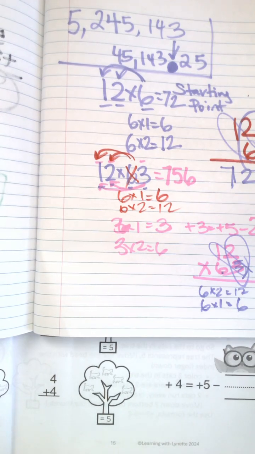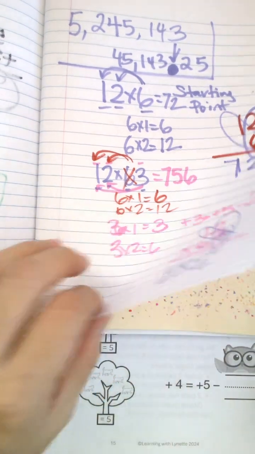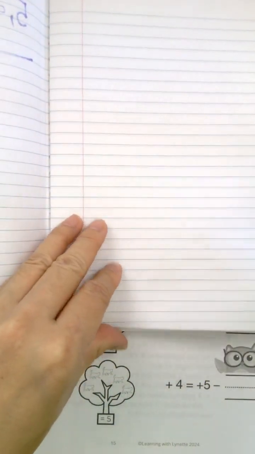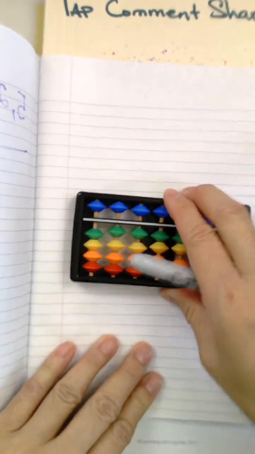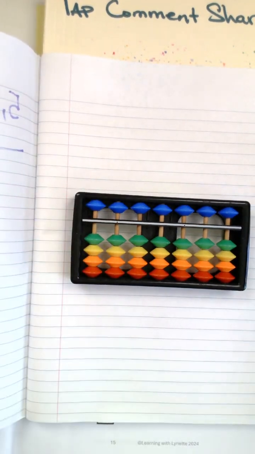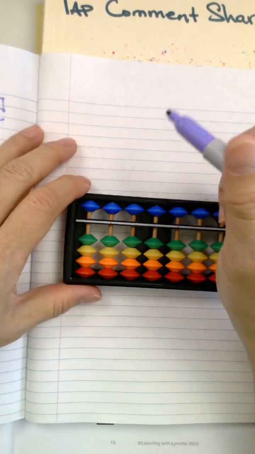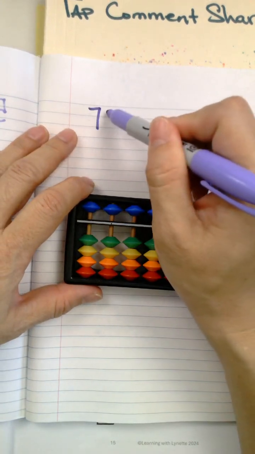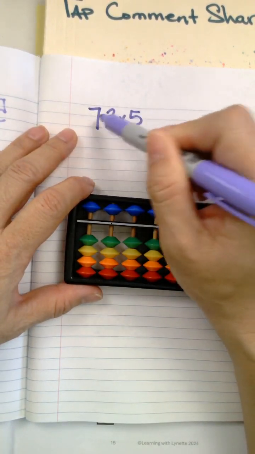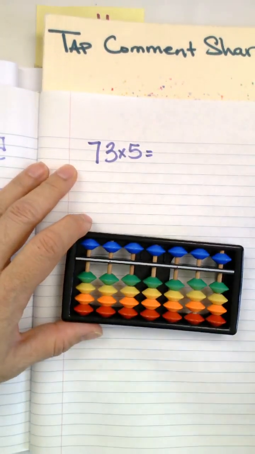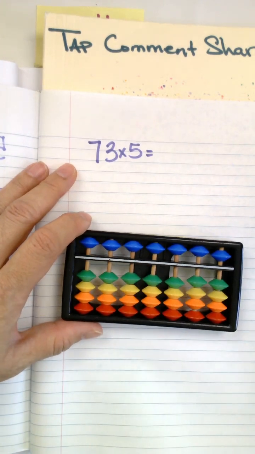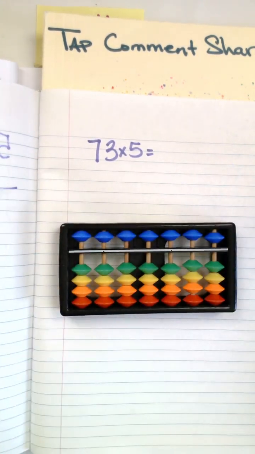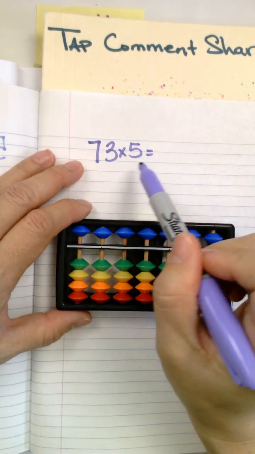We could do, let's see. We'll do something simple. All right. Here's my abacus. And we'll do fives. Fives are really easy, right? 73 times 5. 73 times 5. Hi, we're just doing multiplication. So we have to find our starting point again, right?